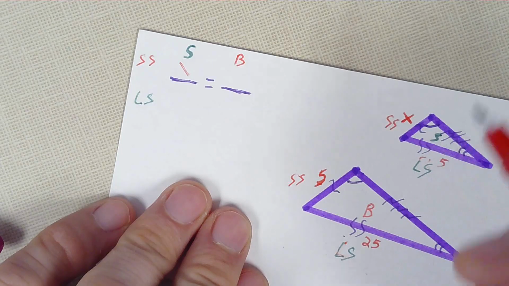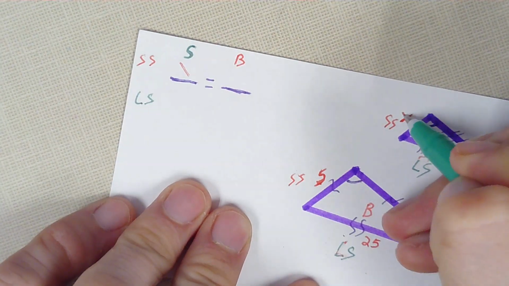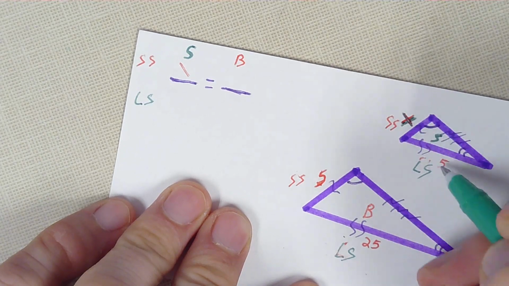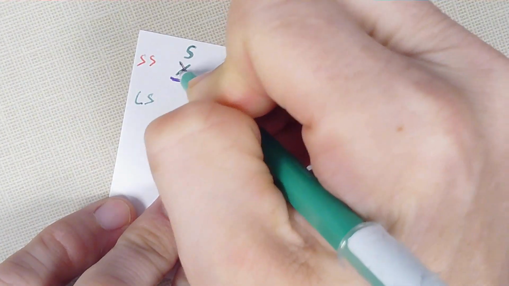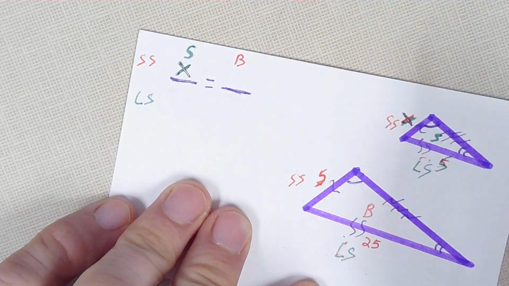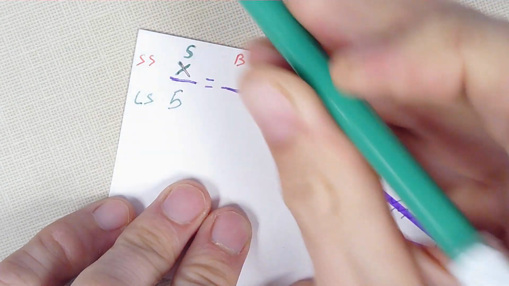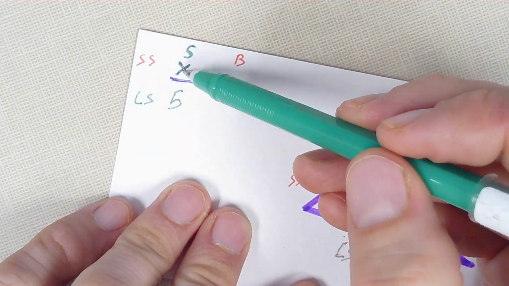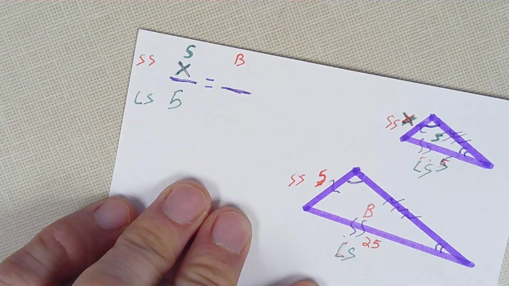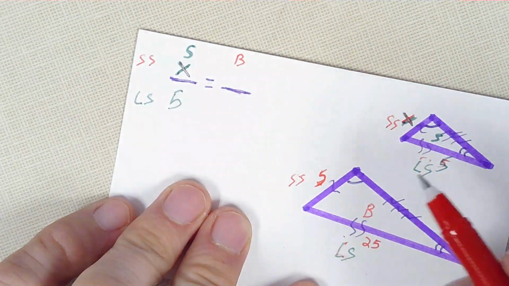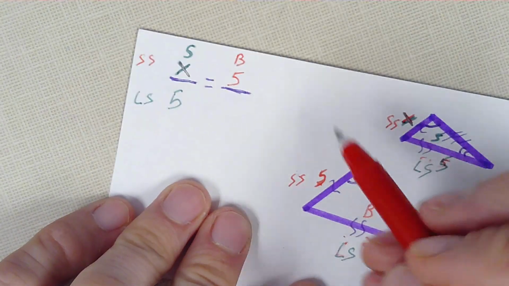I should make these green. So the small triangle's short side is x, and the long side is 5. The big triangle's short side is 5, and the long side is 25.